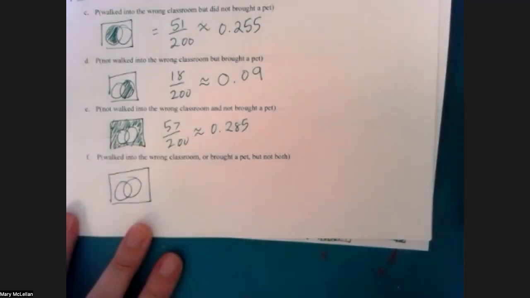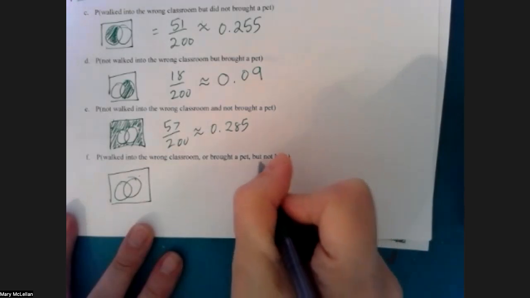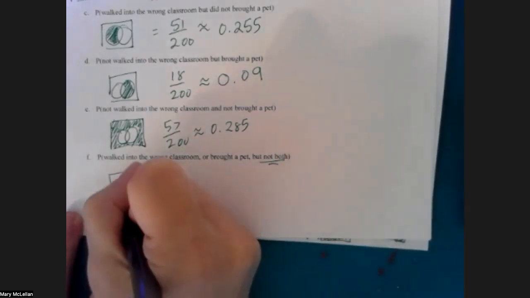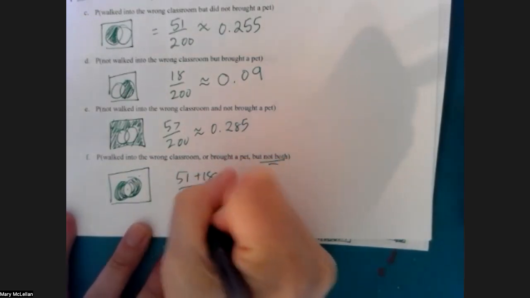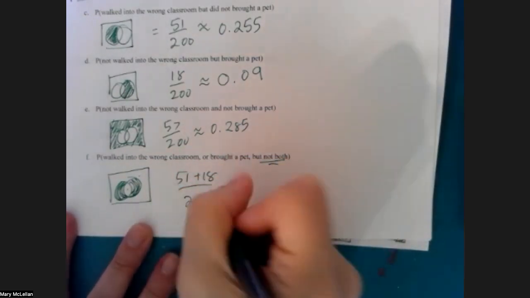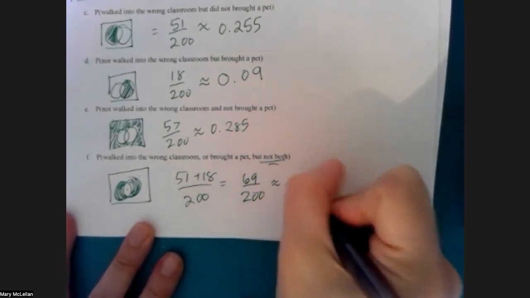Part F, probability walked into the wrong classroom or brought a pet, but not both. Well, walked into the wrong classroom, A, or brought a pet, B, but not both, so not the intersection. Okay, that would be 51 plus 18 over 200, which is 69 over 200, or approximately 0.345. Okay, we continue.